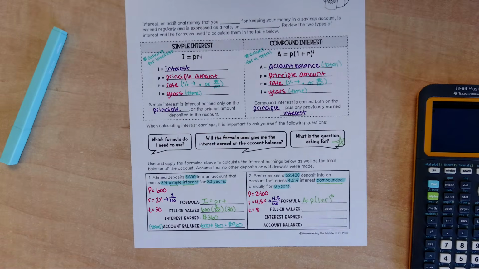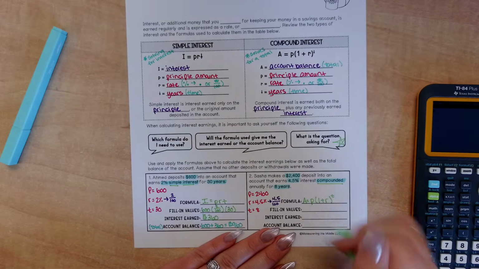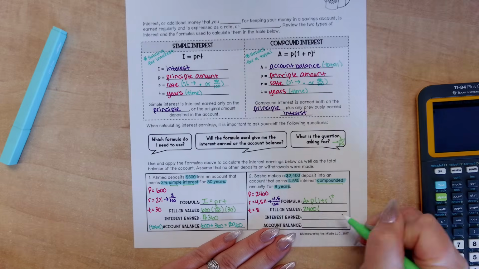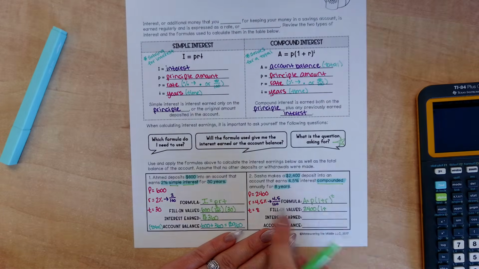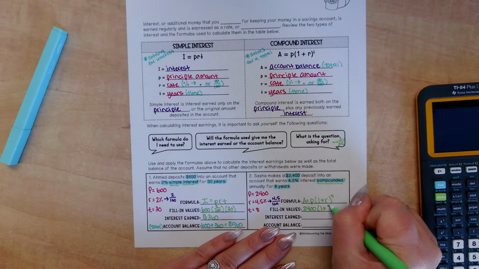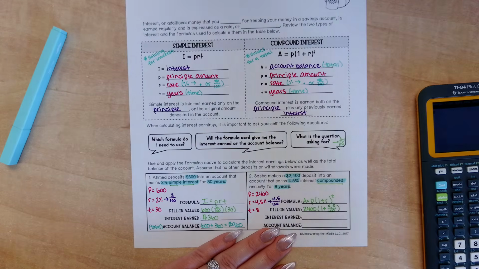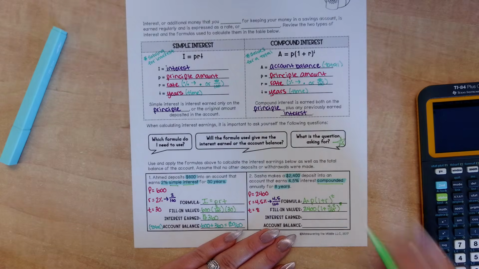You rewrite based on how the formula is written. We're solving for A, so I need my principal first. 2,400 times 1 plus the rate. Now the rate is the percentage, but I have to write it in its new form. 4.5 over 100, close parentheses. You're just following the formula. You're plugging in the pieces so they match. The T is an exponent. T is 8. I have an exponent of 8.